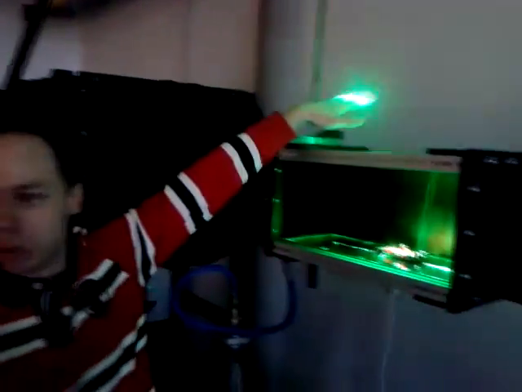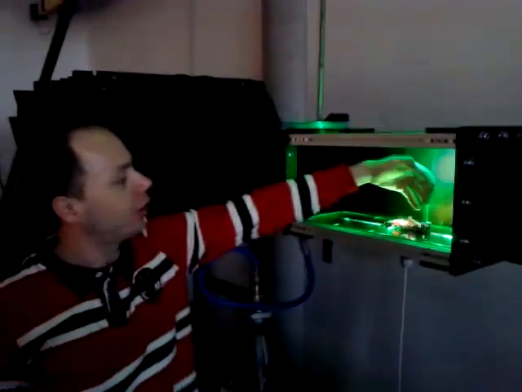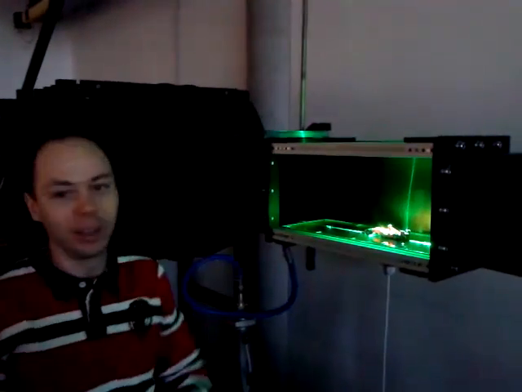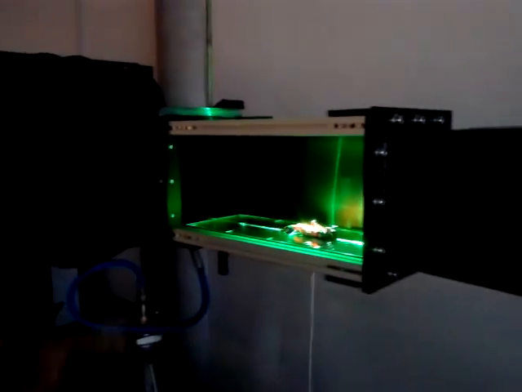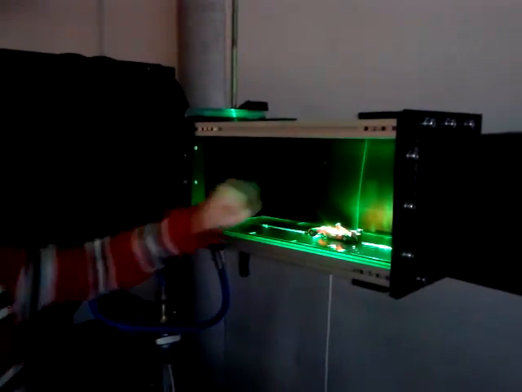Optic, we expand the laser beam to a sheet, and this sheet is put in this area. I turn the ventilation of the wind tunnel on, and now we cannot see anything because of the laser light.